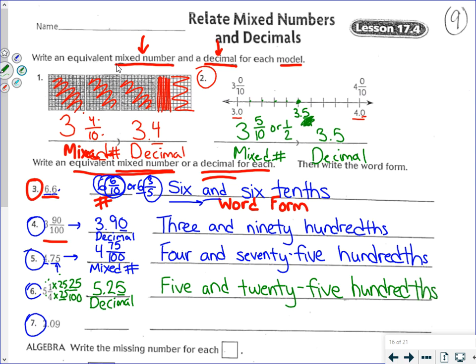Okay. Now number 7, we have 2. So now we need a mixed number on the bottom here. So mixed number. So 2 and 9 hundredths, right?